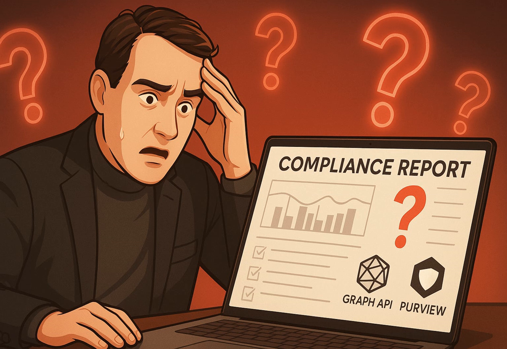Another headache is the authentication story. Even for admins, using delegated permissions rarely cuts it for compliance endpoints. The majority require application permissions, which means going through extra hoops with app registrations and admin consent.